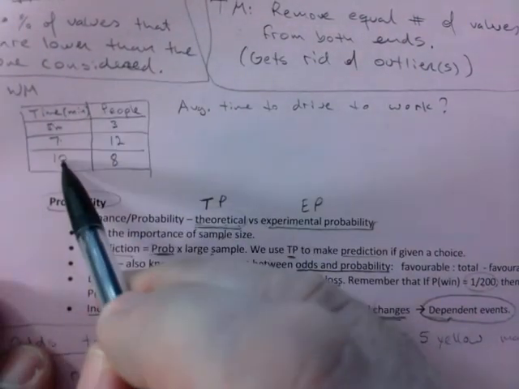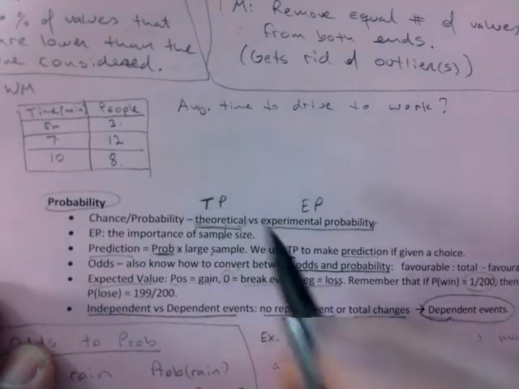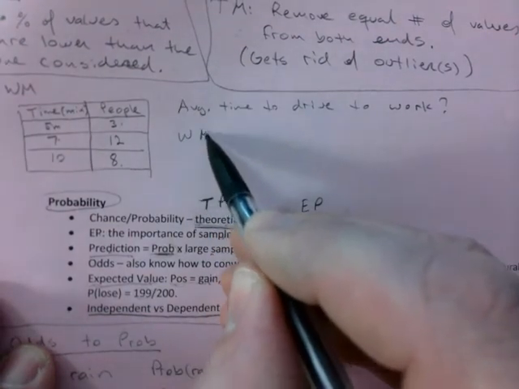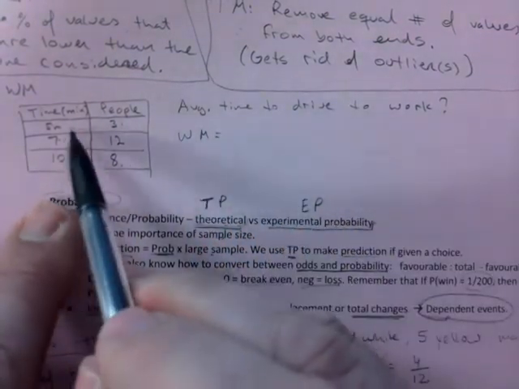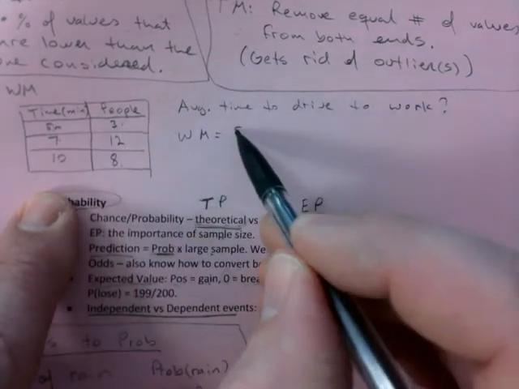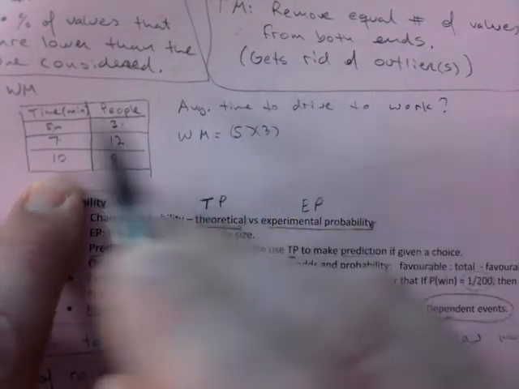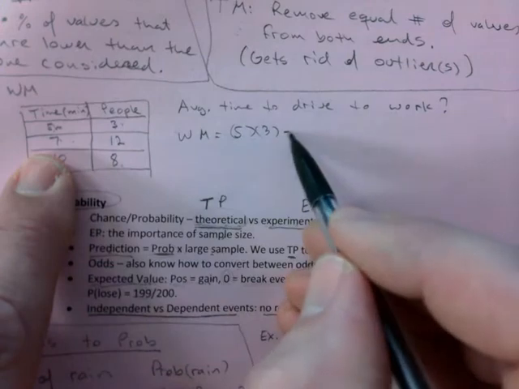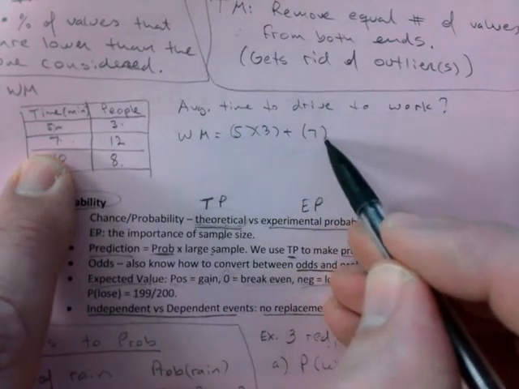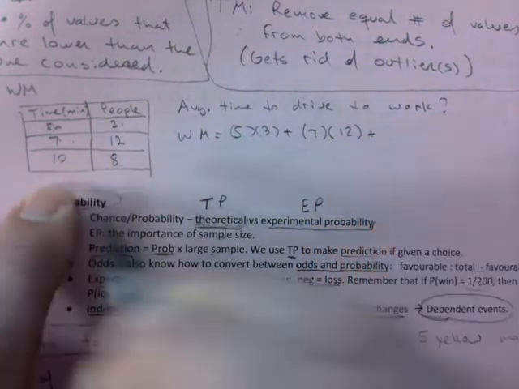So 5, 7, 10, 3, 12, 28. You know what? You can score 1 mark for sure if you do this. 5 times 3, right? 5 times 3, 7 times 12. You've got to add every time you multiply, plus 10 times 8.